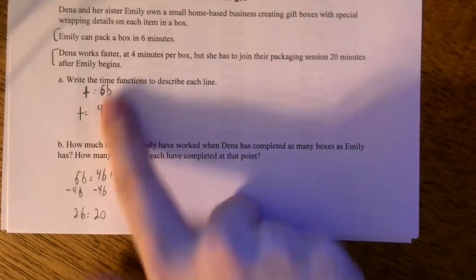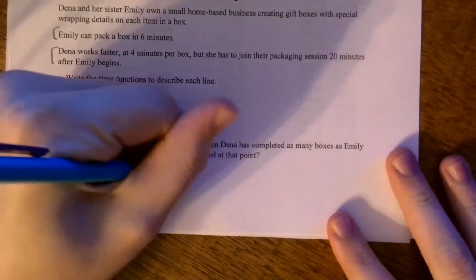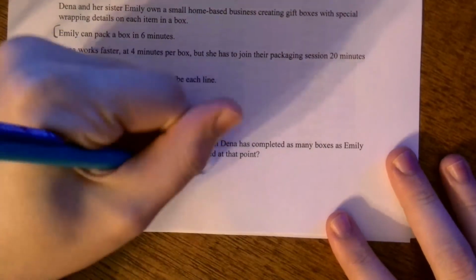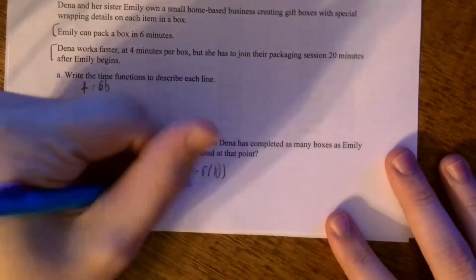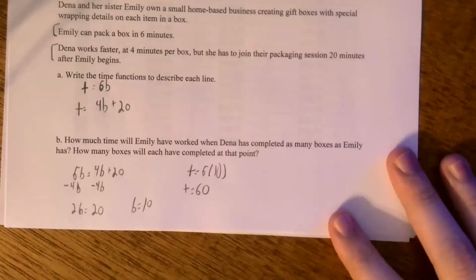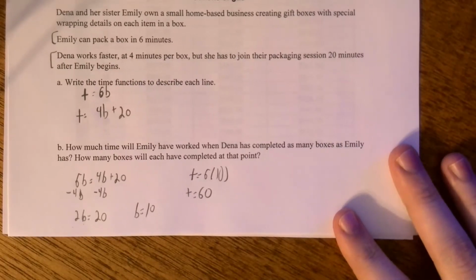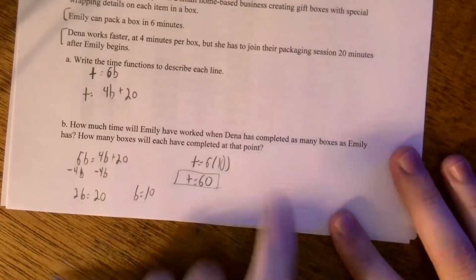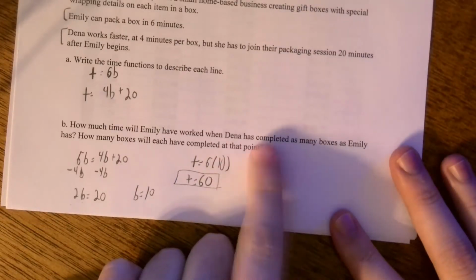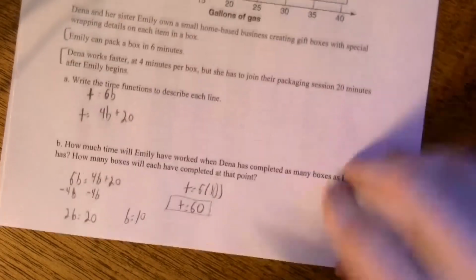And we can do it on either one and you get the same answer. I'm just going to do it on the top one because it's simpler. So the amount of time it takes is 6 times, and b is 10 in this case. So it took them 60 minutes to make 10 boxes each. So 20 boxes total. Okay? So that's how much time has elapsed when they've completed as many boxes as each other. So Dana and Emily have both completed the same amount of boxes. All right? All right. Let's look at the next one.